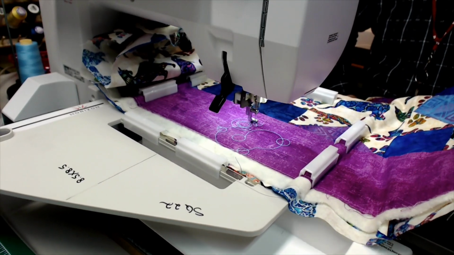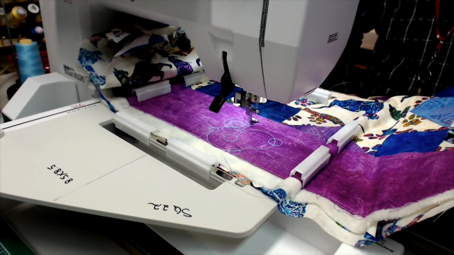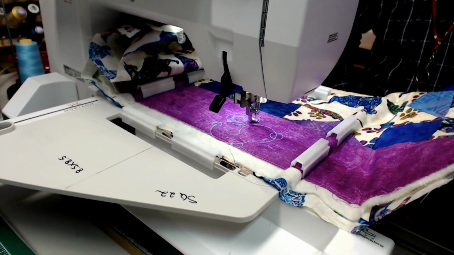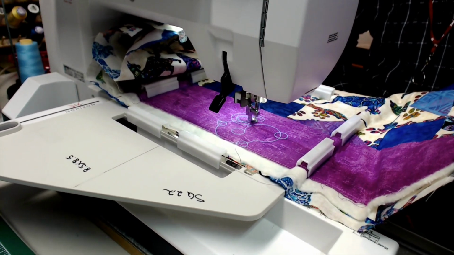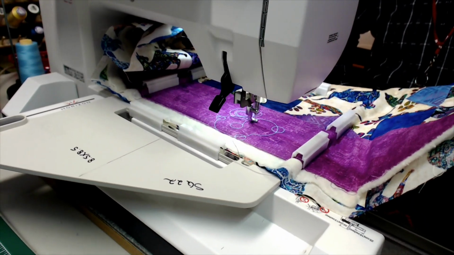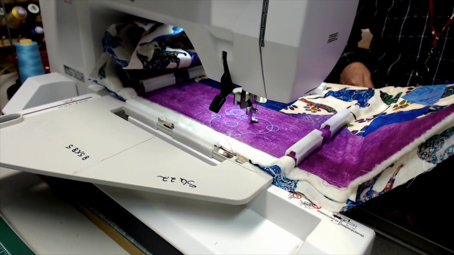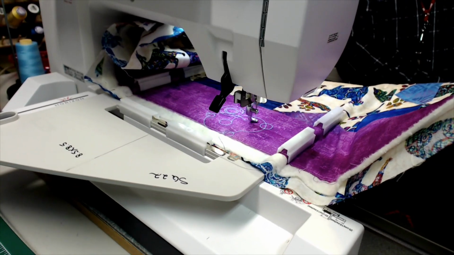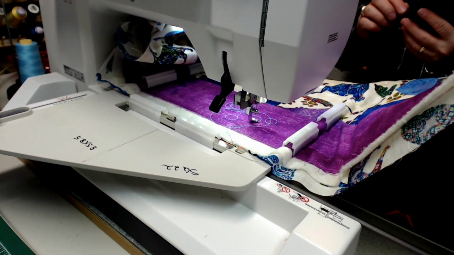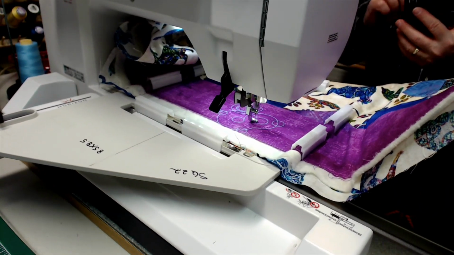Now, I can move away from this machine. I don't have to sit here all the time watching this because one advantage of the Janome 15,000 Horizon machine is it has a Wi-Fi system built into it, and there's an app for your phone. And you can actually watch the progress of what your quilt is doing from other locations in your house. And I'll just show you what that looks like on here.